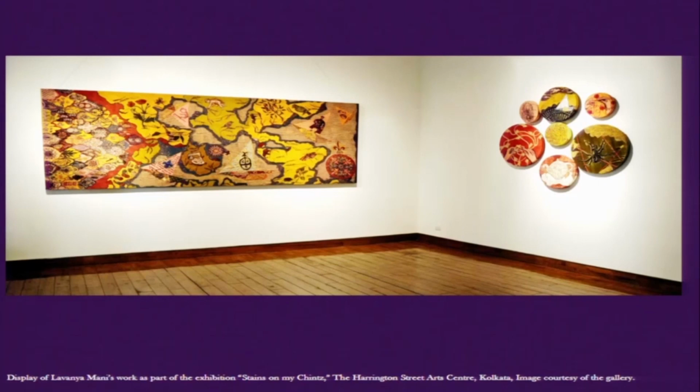Those issues come up strongly again in Lavanyamani's work, in which we see some representation of topographical maps, complemented by another kind of map which we see perhaps on the left side of this image. Here in the left corner of this image, we see a particular kind of triangular or conical formation, and this is Deccan rock formation.